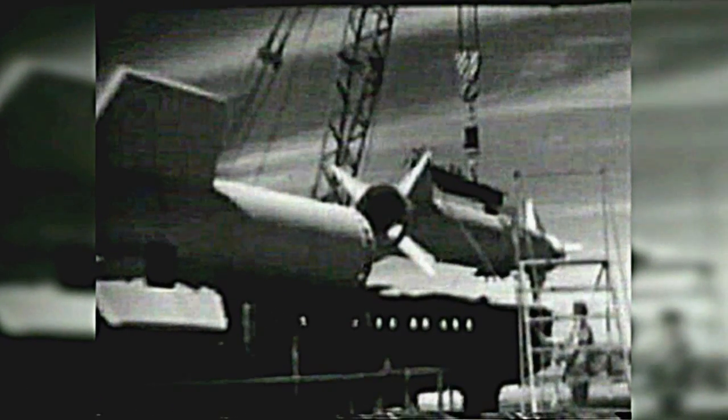Realizing the importance of this anti-missile system to the protection of the free world, the Army is pursuing the development of Nike Zeus on a high priority basis.